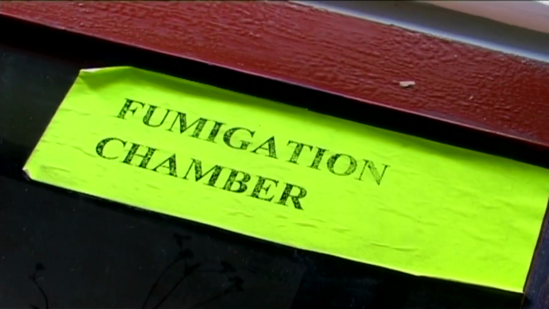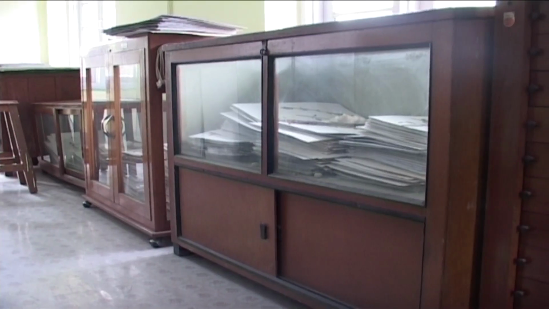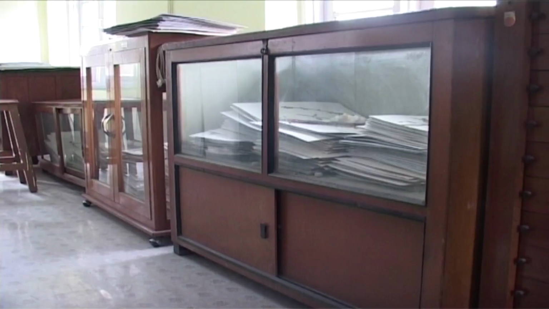One more step that we use in herbarium techniques is fumigation. This fumigation involves the exposure of specimens to volatile substances like a mixture of paradichlorobenzene and naphthalene balls, that too in closed chambers for 7 to 8 days.